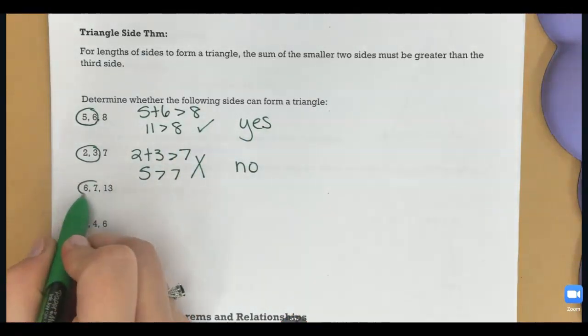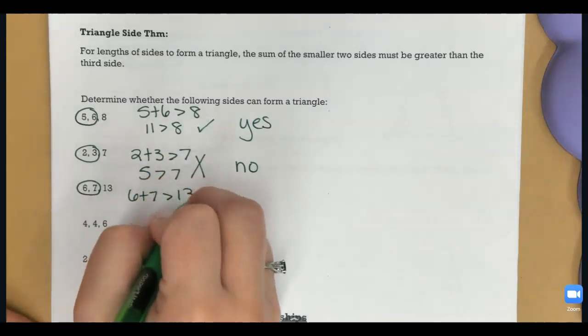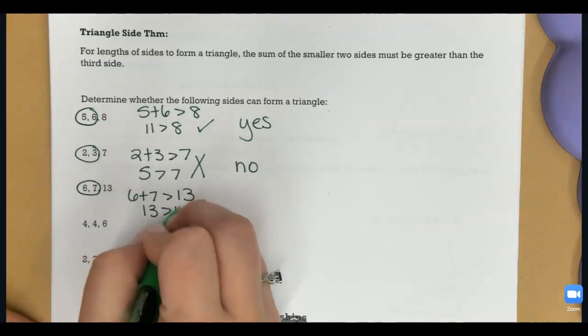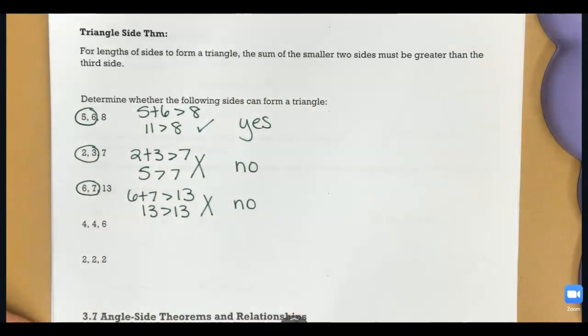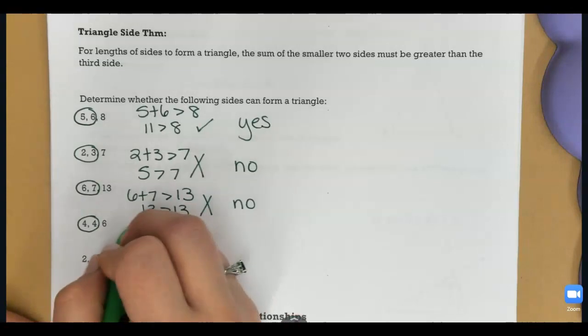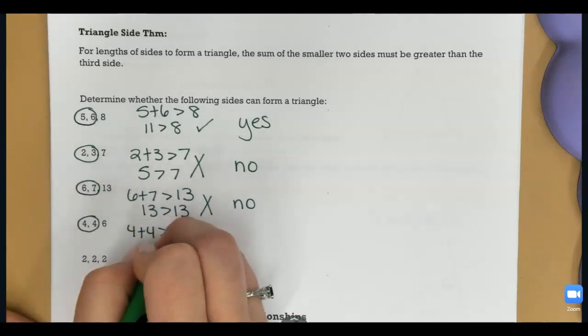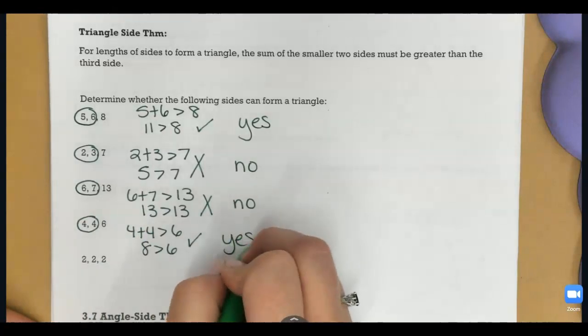On to the third one, 6 and 7 are my two smaller sides. That needs to be bigger than 13. 13 is not greater than 13. It's equal, so that also could not be the sides of a triangle. 4, 4, 6. 4 and 4 are my two smaller sides. And 8 is larger than 6, so yes, that could be a triangle.